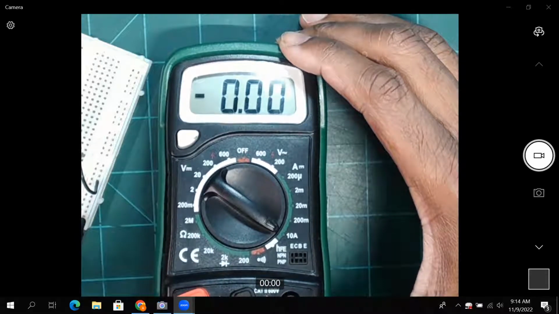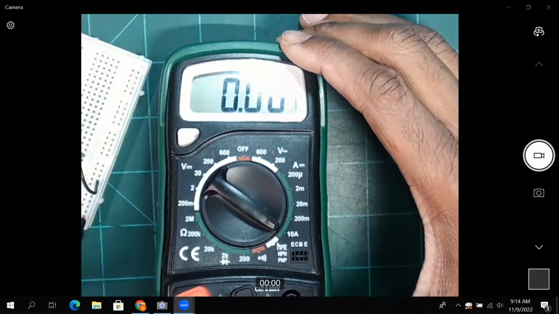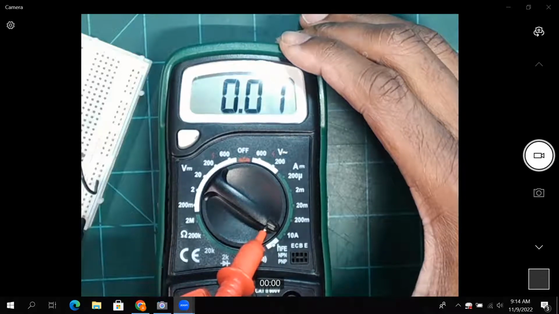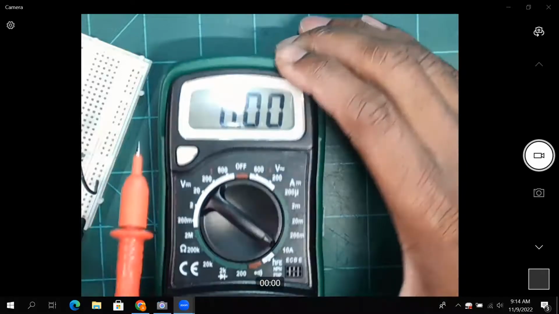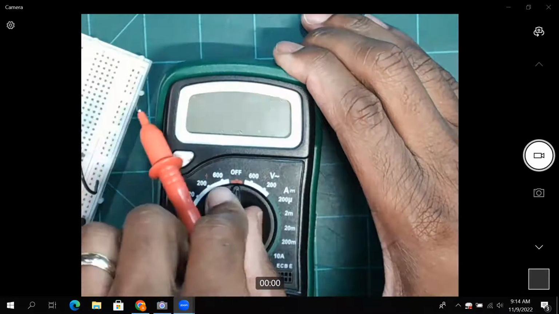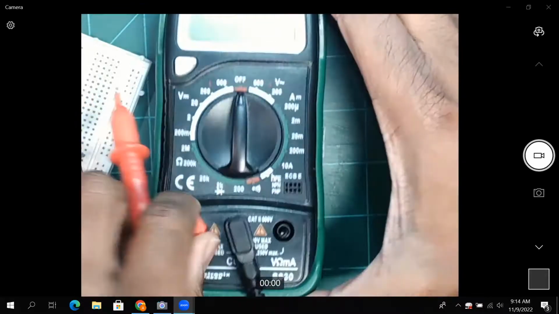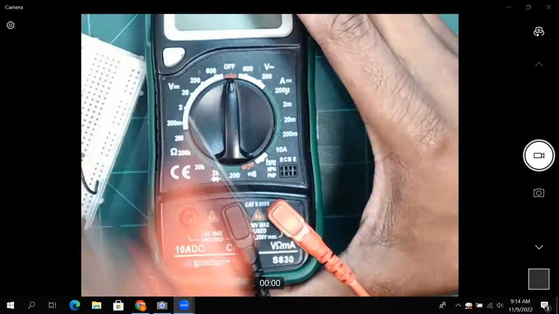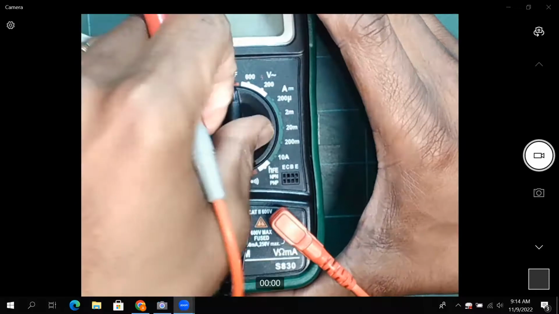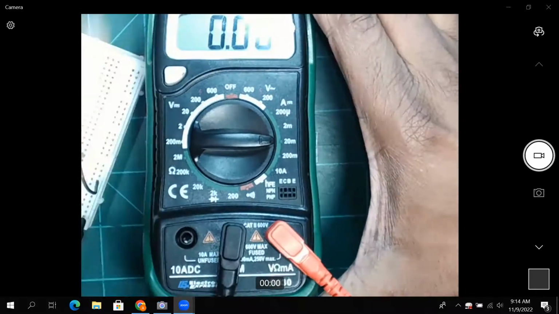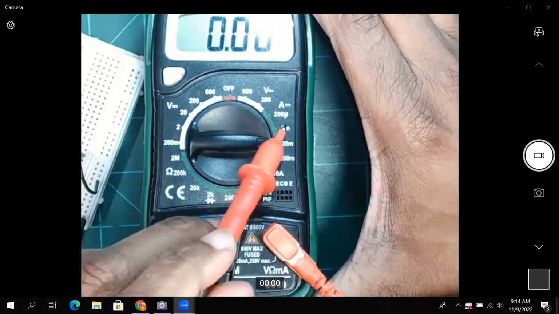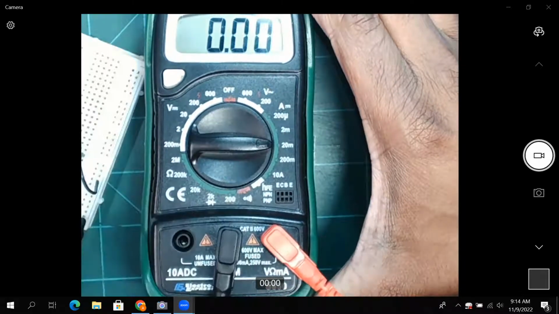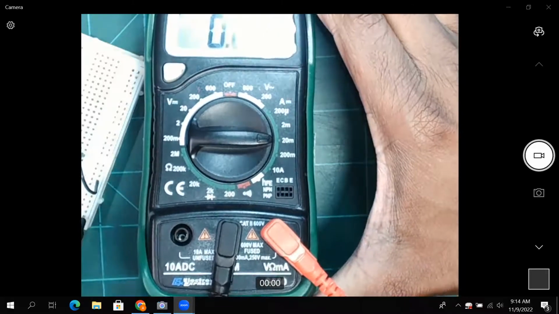So I recommend that if you're unsure how much current you're going to measure, put this red banana plug into port 1, 10 ADC, and measure your current. If you see that your current is under 200 milliamps, turn the multimeter off, and then put your red banana plug into your V omega milliamp port. Then I am able to go ahead and measure my current, where you turn this dial to amps with the solid line and the 3 dots underneath the solid bar.